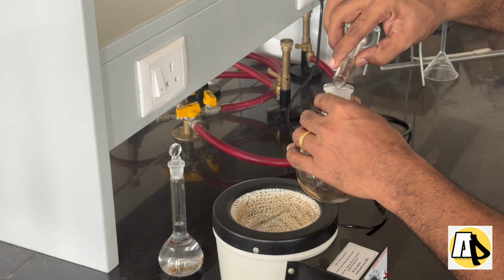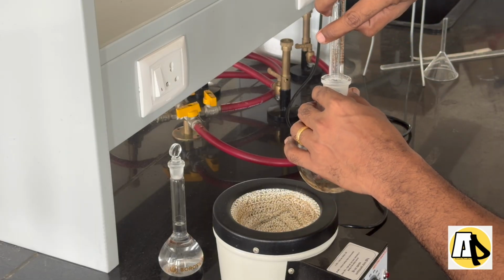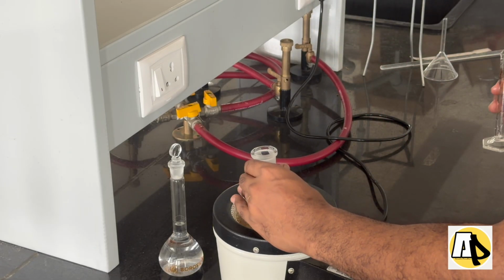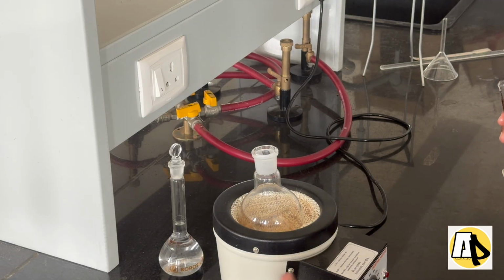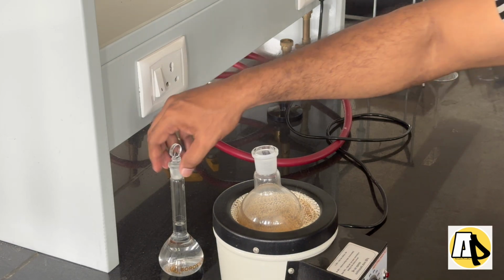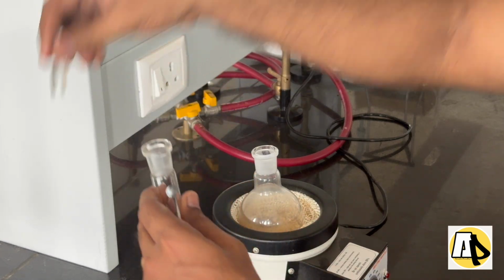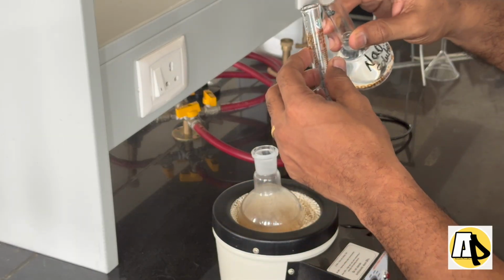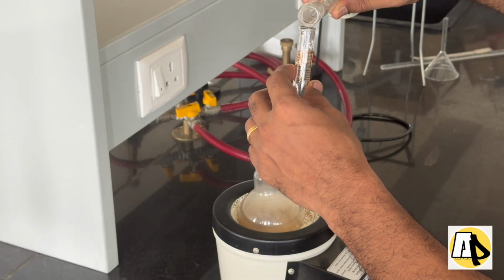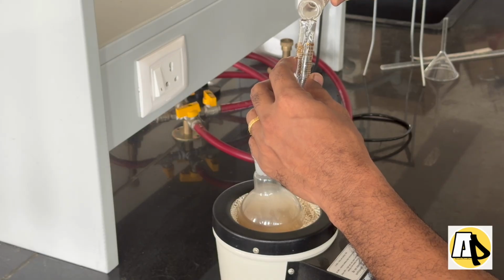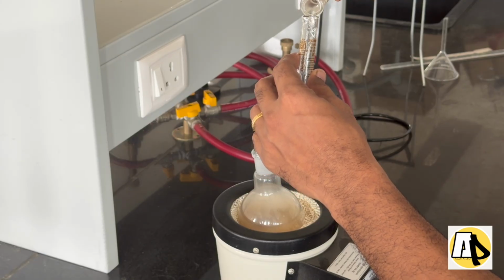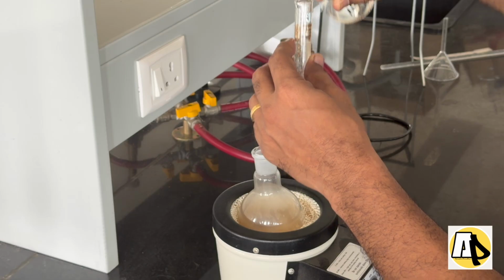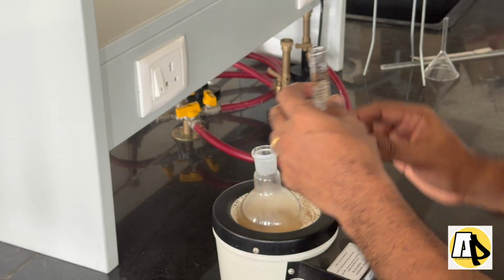You are pouring into the round bottom flask 2 ml of methyl salicylate, and into this we need to transfer 15 ml of sodium hydroxide. This is 10% sodium hydroxide. Prior to the lab we have prepared it. 10% sodium hydroxide, 10 grams in 100 ml.